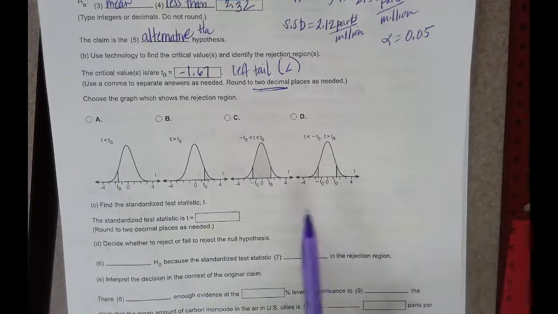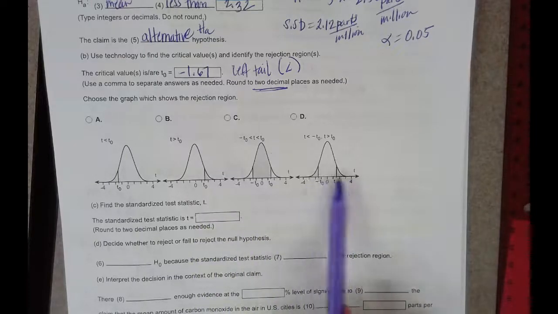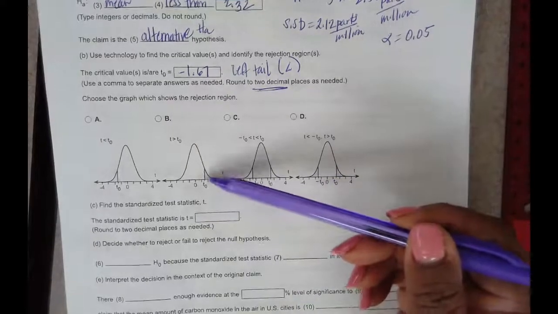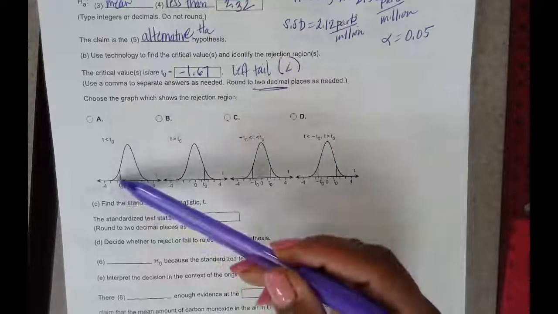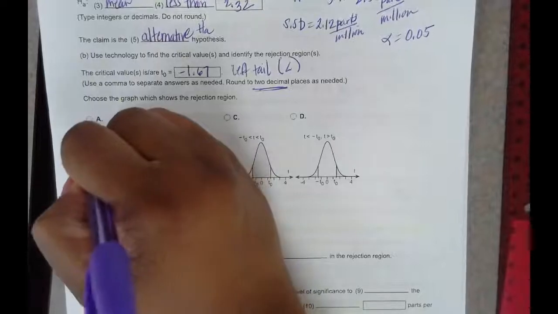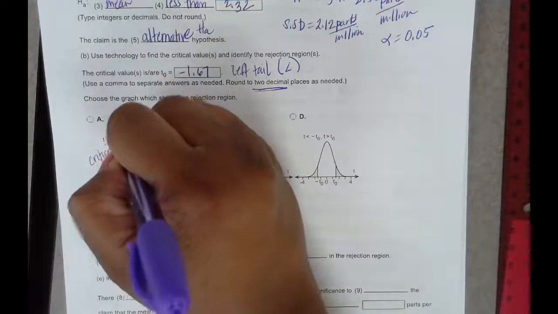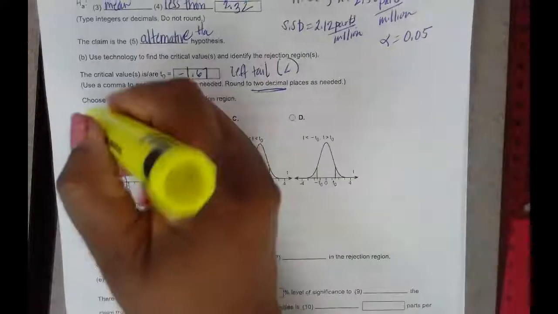So clearly this is two-tailed. This is one tail but right. We have a left tail, so this area right here is our critical region, and it's kind of light on your paper, but that's what's shaded. So A would be our answer here.